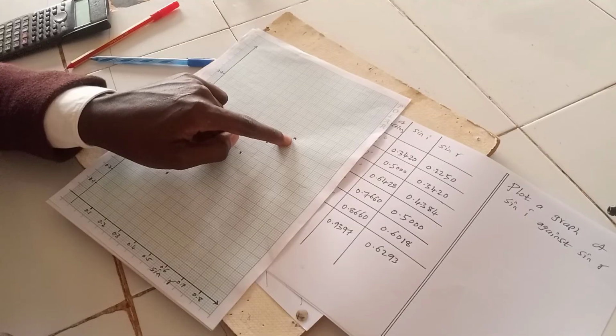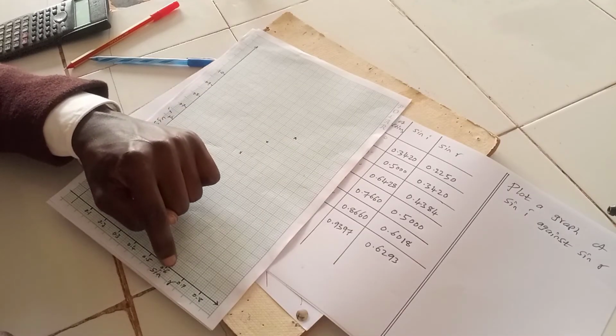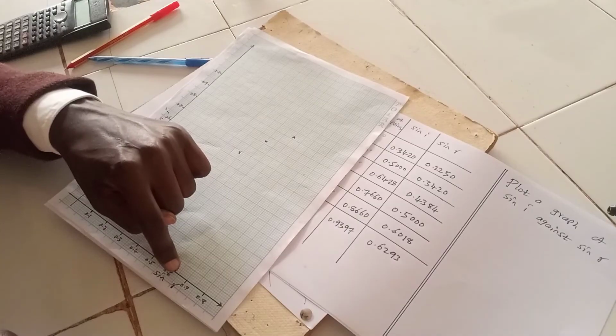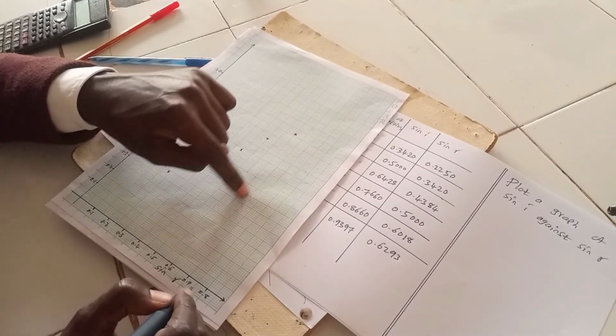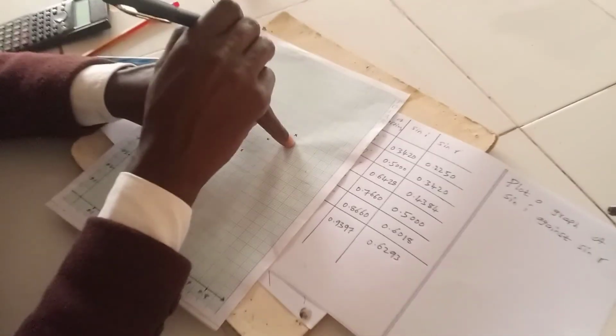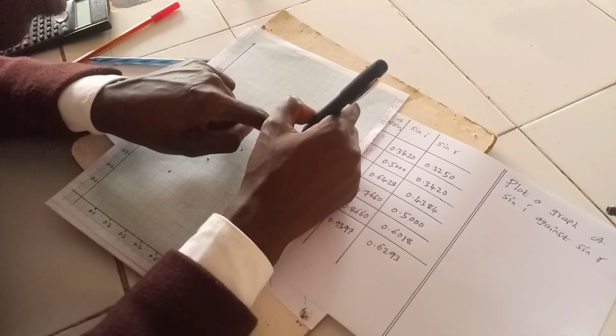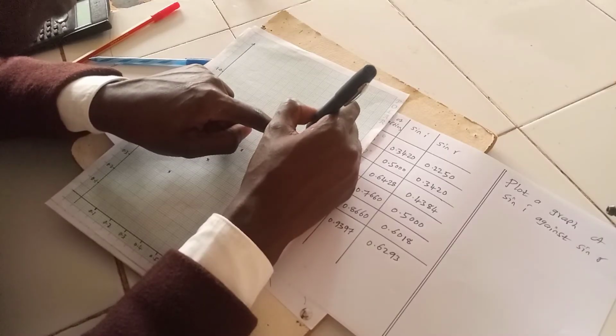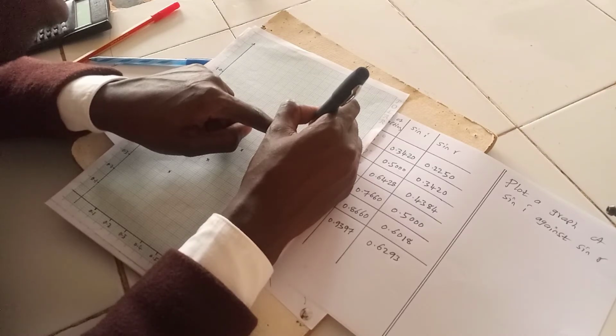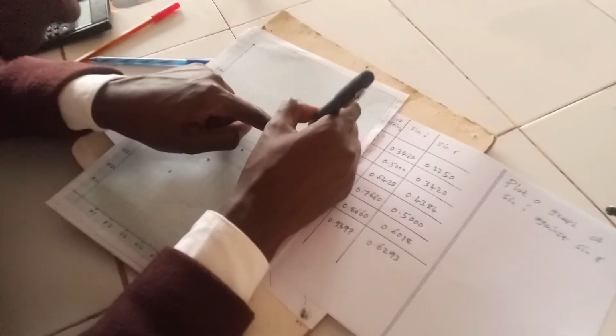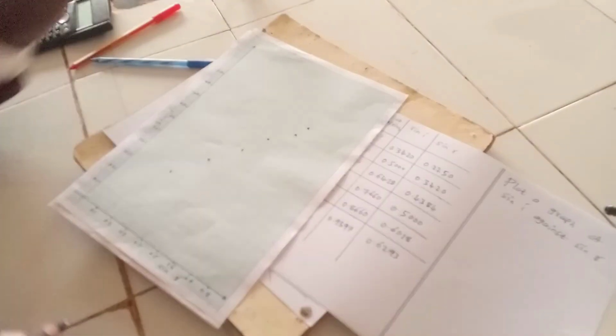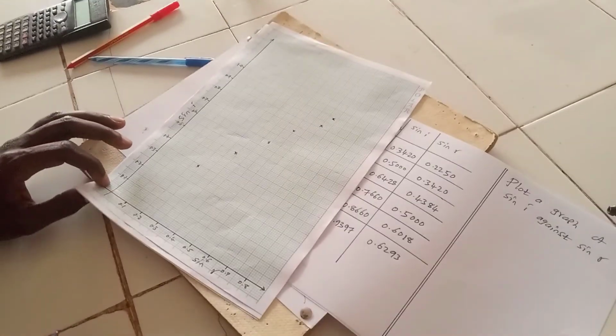Then lastly we go to 0.63. We rise all the way to 0.994. That is somewhere here. Those are the points we have been able to mark.